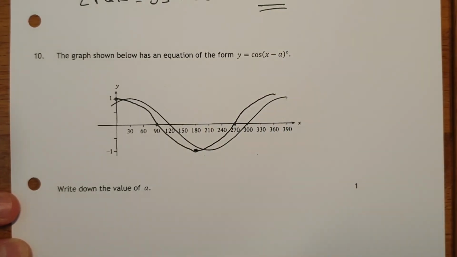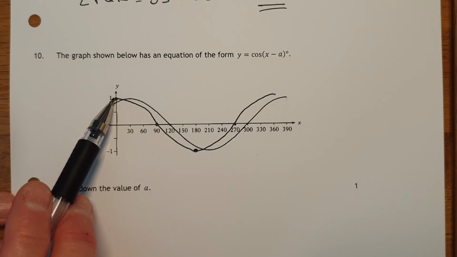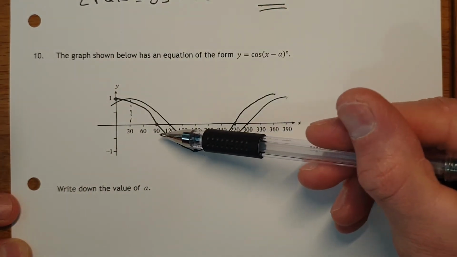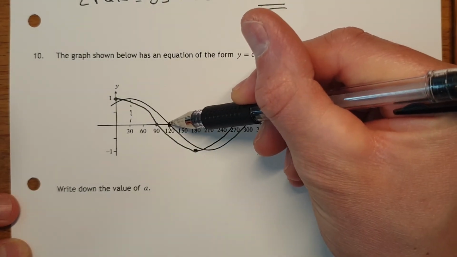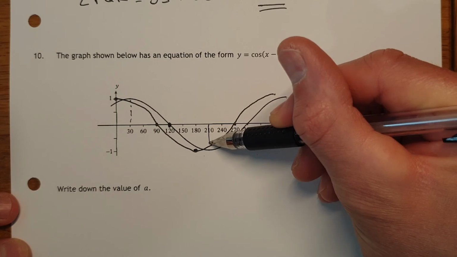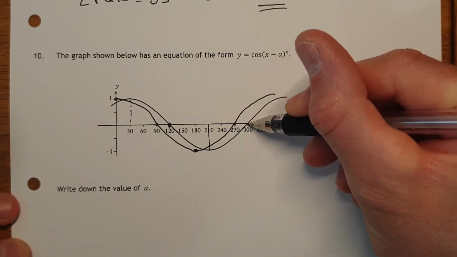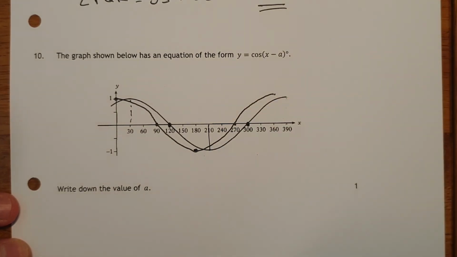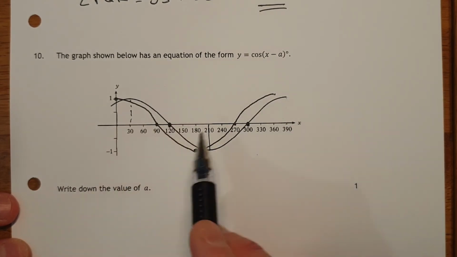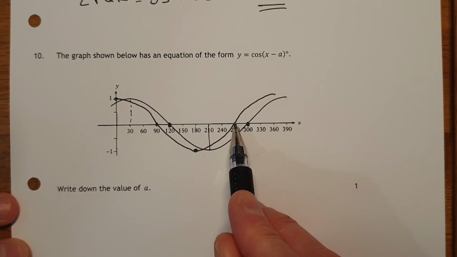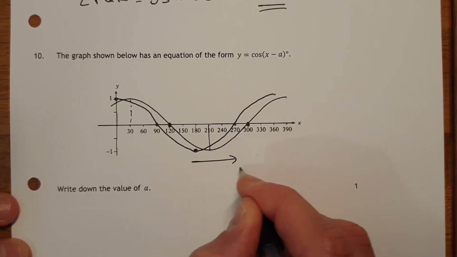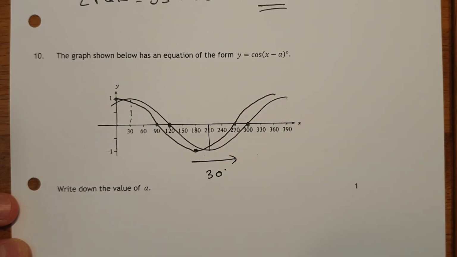Well, you can see that's not what we've got here. The maximum isn't at 0, your maximum is at 30. It doesn't cross at 90, it crosses at 120. The minimum isn't at 180, it's at 210, and it doesn't cross at 270, it's at 300. So we can see for all of these, 0 has gone to 30, 90 has gone to 120, 180 has gone to 210, 270 has gone to 300, and 360 has gone to 390. So everything has been shifted right by 30 degrees.